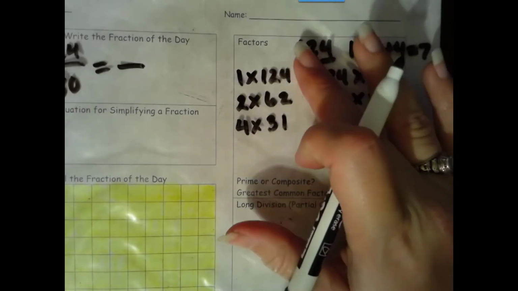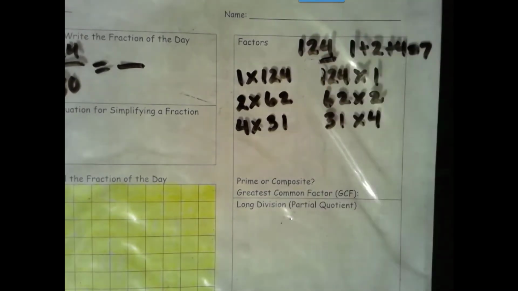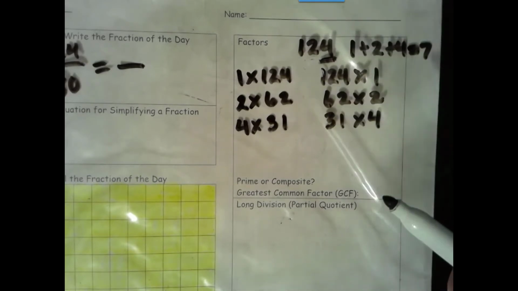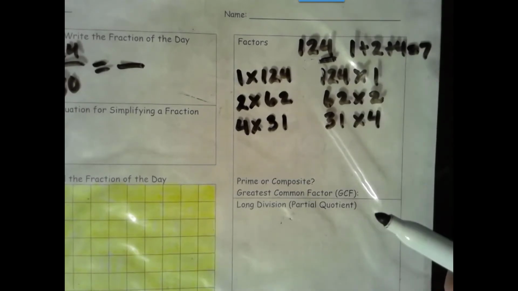Next we try 5. The rule for 5 is that it ends in a 0 or 5. It ends in 4, so 5 is not a factor. We try 6. The rule for 6 is that both 2 and 3 are factors. 2 is, but 3 is not, so 6 is not a factor. We try 7. 7 times 10 is 70, 77, 84, 91, 98, 105, 112, 119, 126. 124 is not in that list, so 7 is not a factor. We try 8. 8 times 10 is 80, 88, 96, 104, 112, 120, 128. 124 is not in that list, so 8 is not a factor.